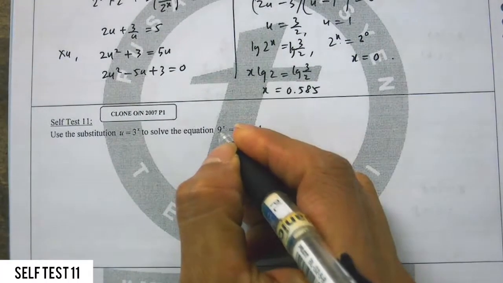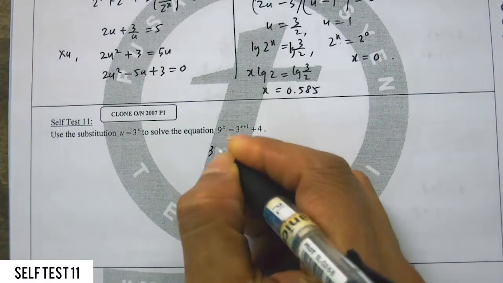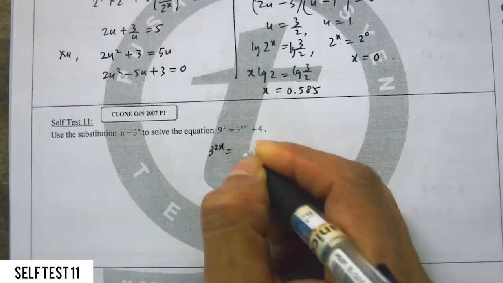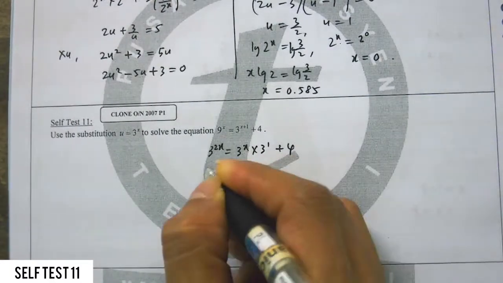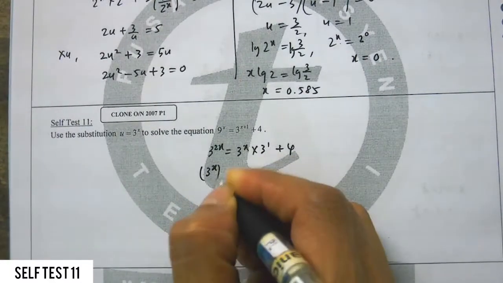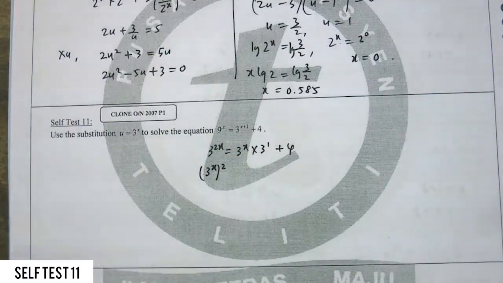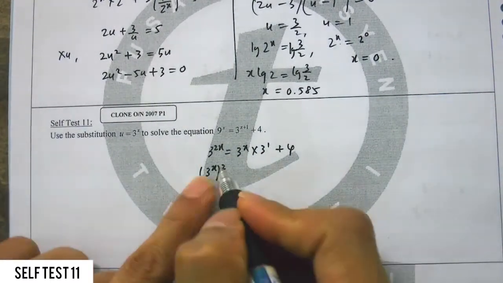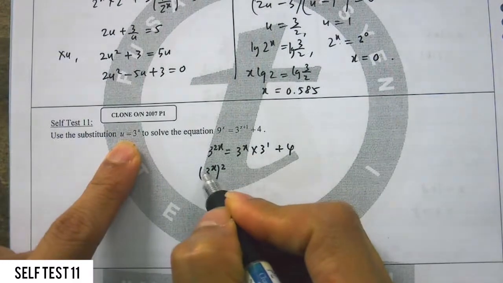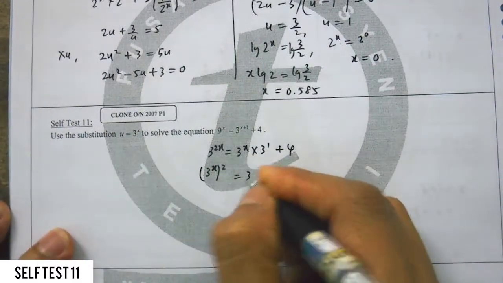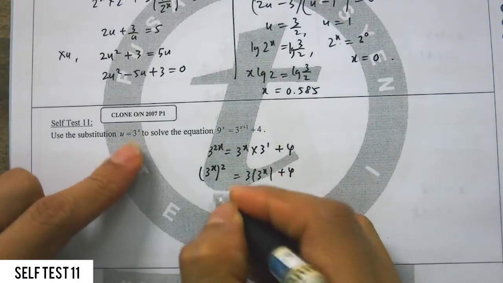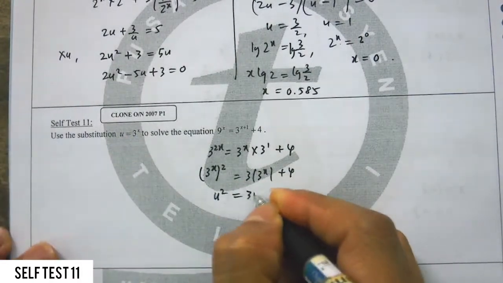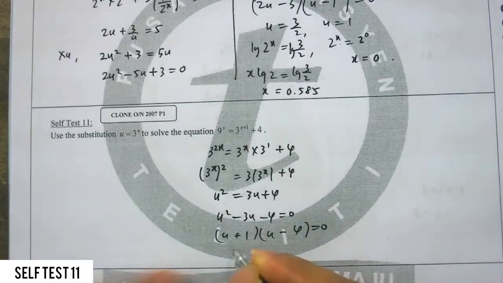Okay. The thing is, you need to break this up. 9 is 3 power 2x. This is 3 power x, 3 power 1. Okay, you want to switch this. The reason why I switch the position is because I want to substitute 3 power x with u. So this is 3x plus 4. By replacing this with u, I get u squared, 3u, 1 minus plus.